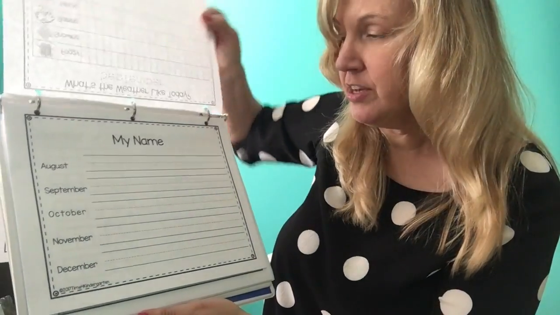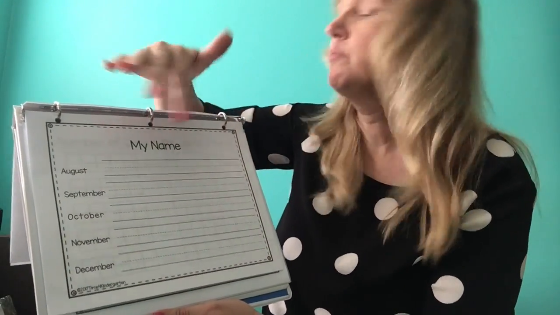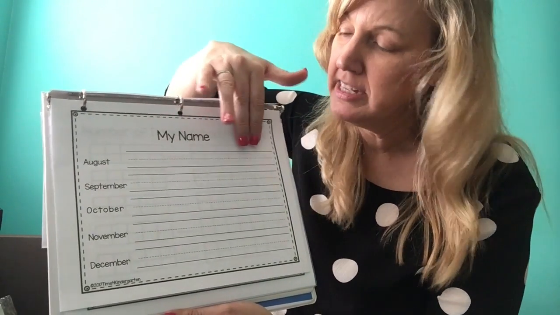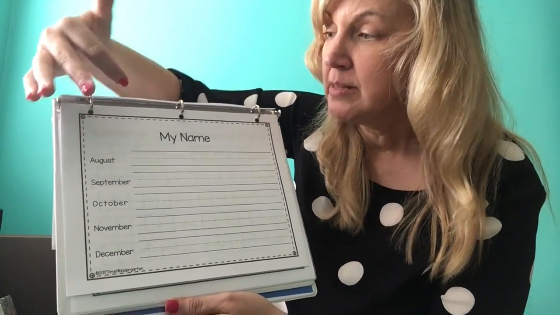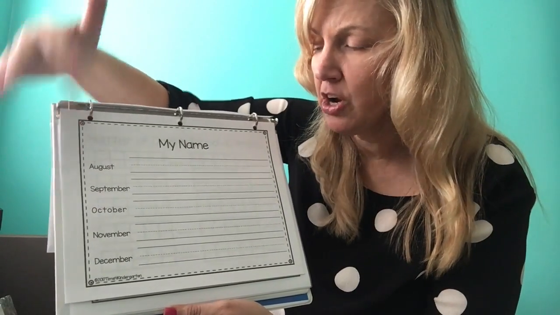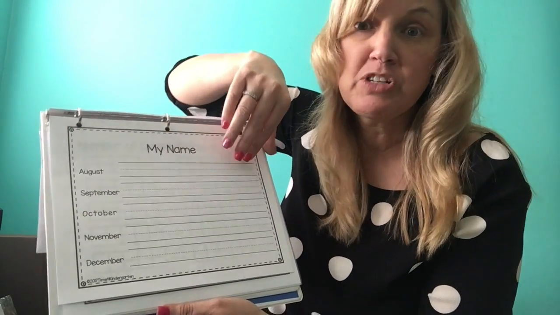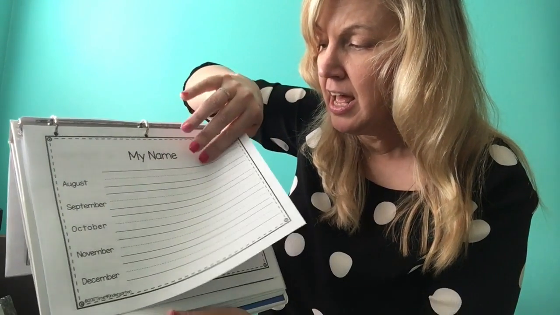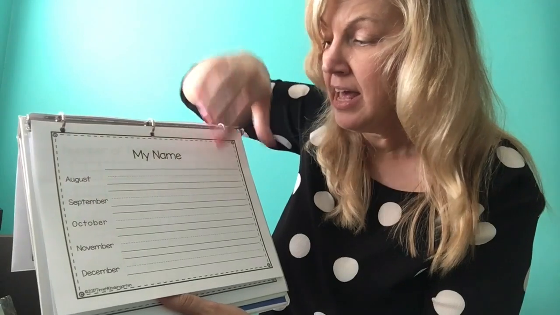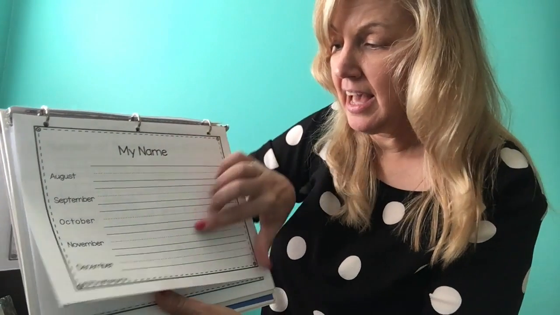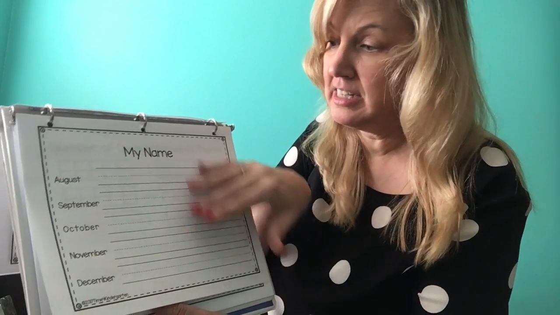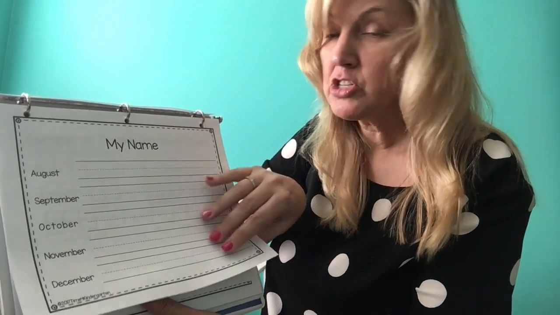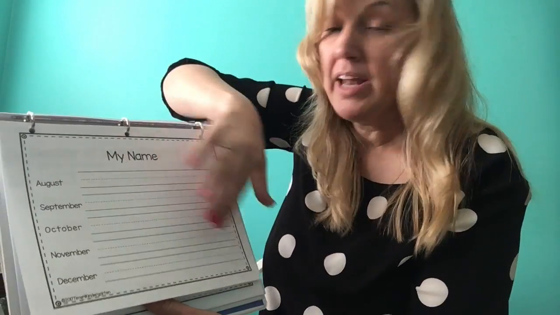Then we move on to, depending on the beginning of the month each year, we write our names. There are different pages in this set because some schools may have started in July, some start in August like we do, and some start in September. As the year progresses, the students write their names, and they get a kick out of seeing, by the end of the school year, the progression of how their name has been written. By the end of the school year, they are writing their last name.